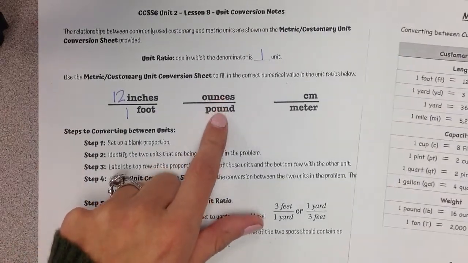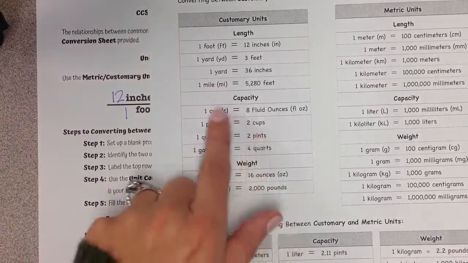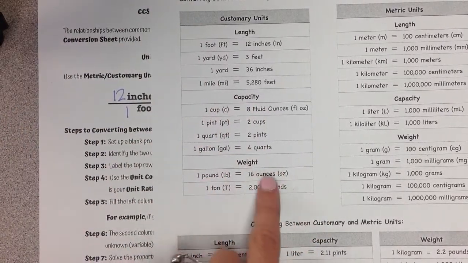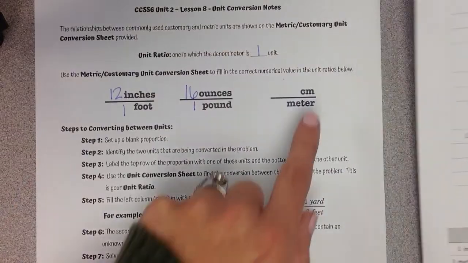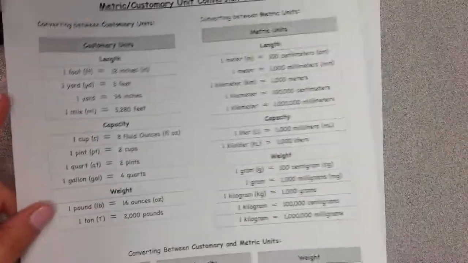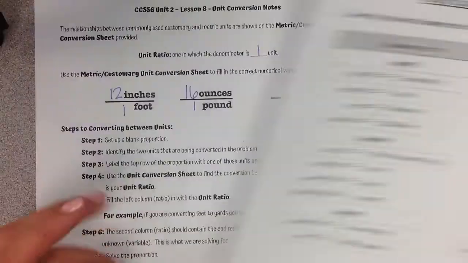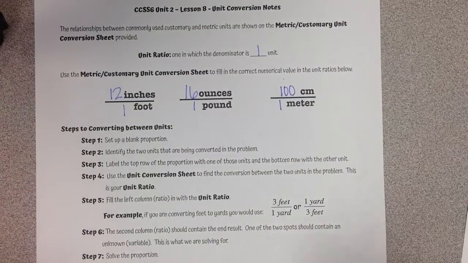Ounces and pounds, again, that's something we use here in the US. If I find ounces and pounds, looking over here at the weight, we've got pounds and ounces. 1 pound is 16 ounces. So 16 ounces is 1 pound. And centimeters and meters, that's the metric system. If we look here, I see meters and centimeters. 1 meter equals 100 centimeters. So 100 centimeters equals 1 meter.